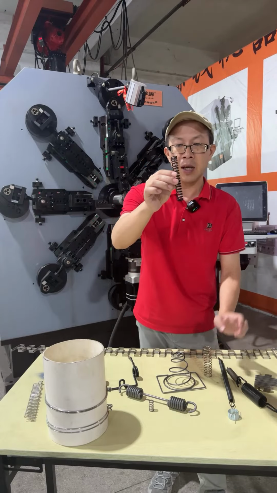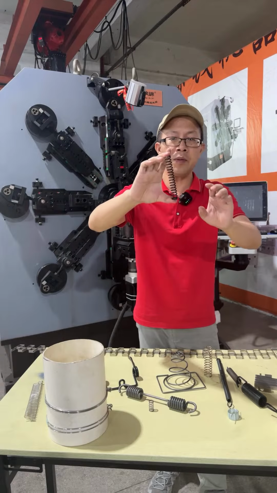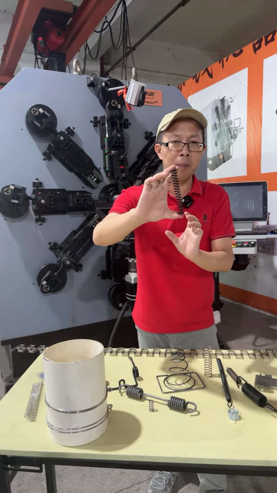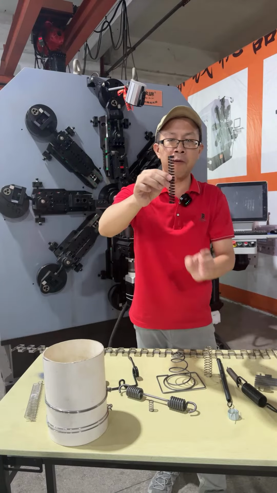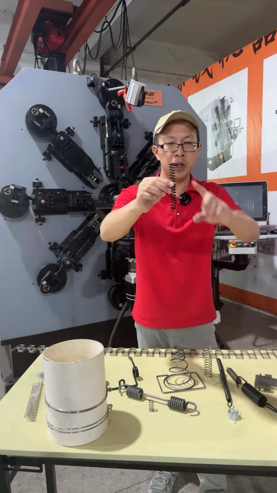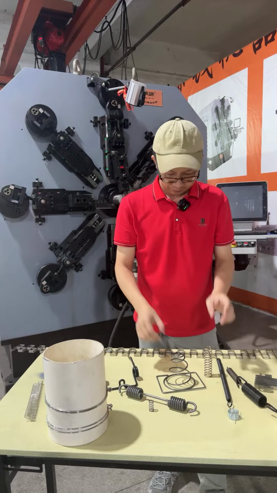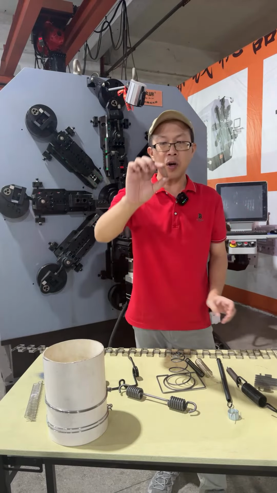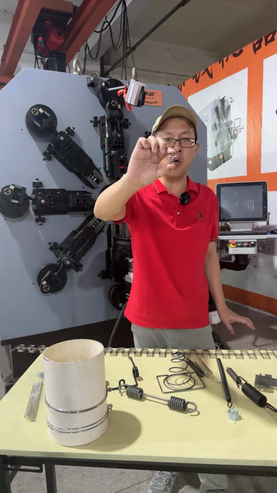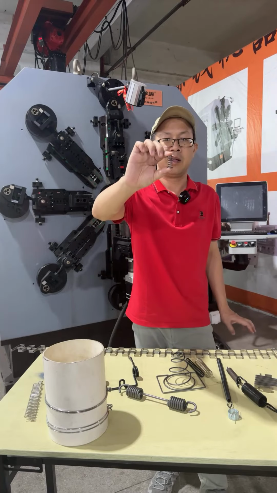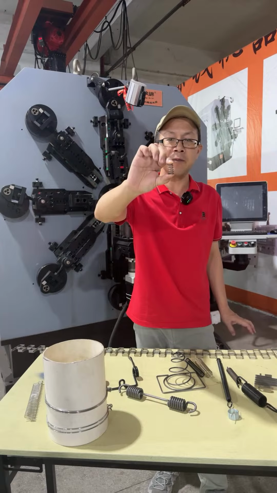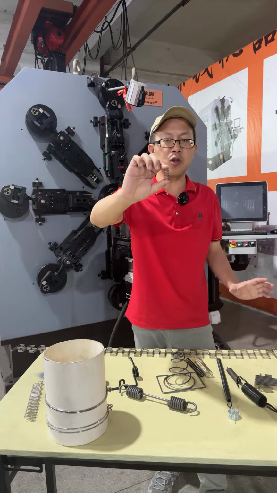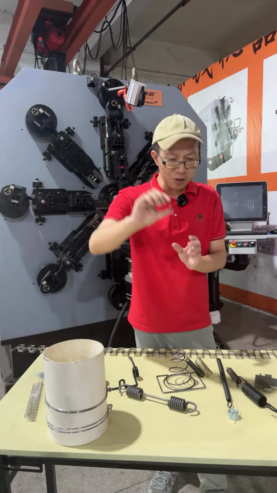This is used in unfoldable umbrellas. Also used in stationery, and many industrial machines have this compression spring.